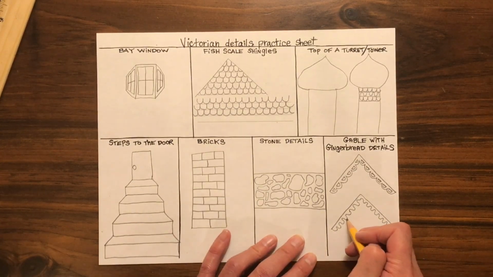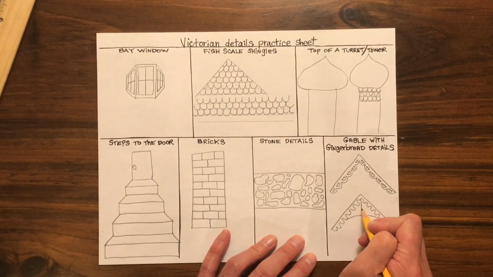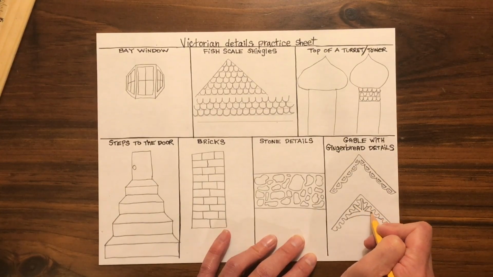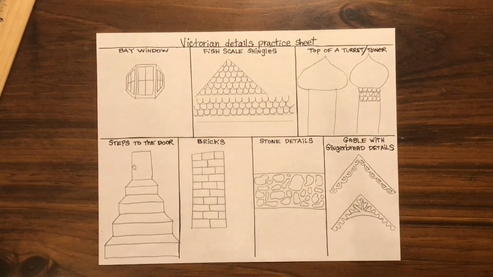And then you could even go further and add some more details to the inside, for more woodwork details, for the gingerbread details.